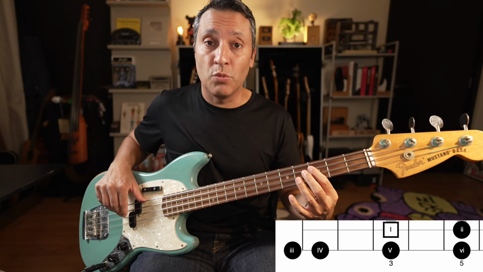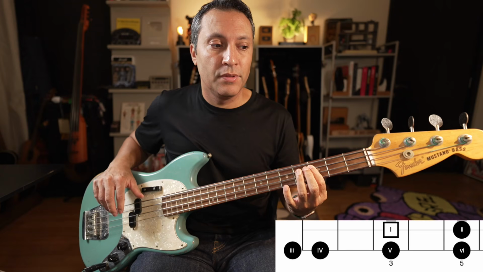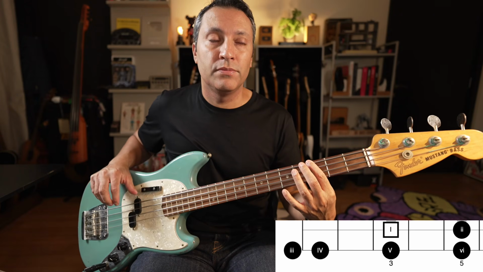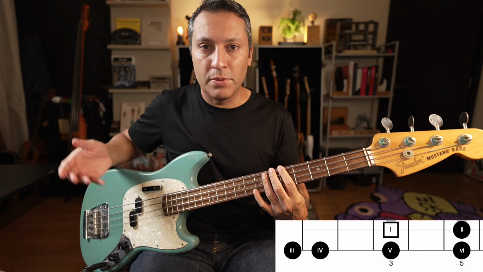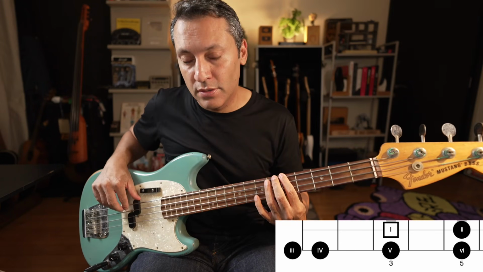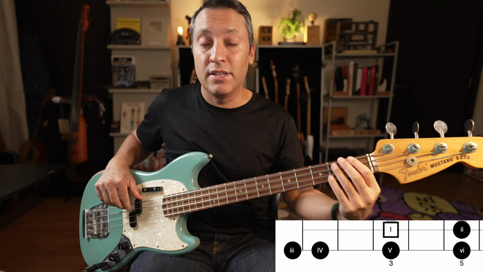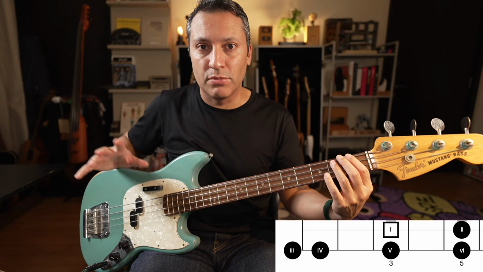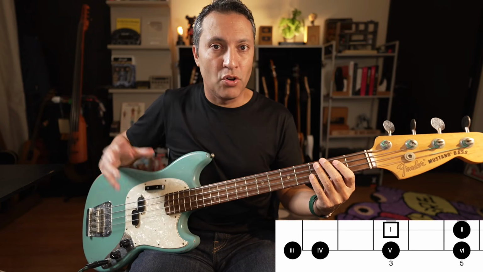We've used the C, that's the 1 chord. G, which is the 5 chord. A, open string or 5th fret E string, doesn't matter. That's the 6 chord. And F is the 4 chord. We're playing root notes, we're not doing anything arpeggio or chord based yet.